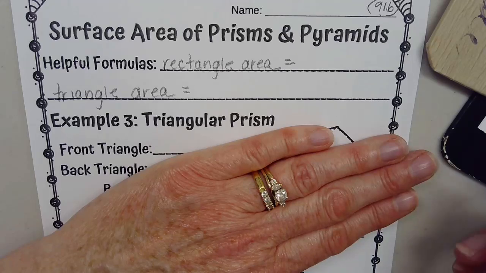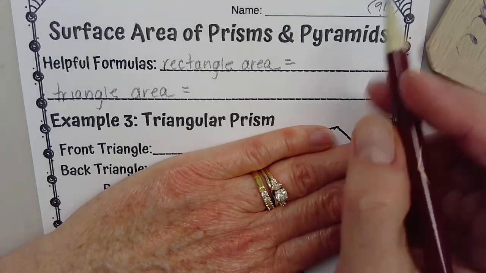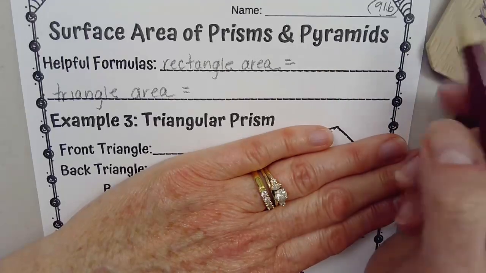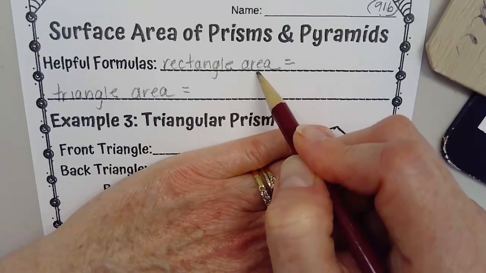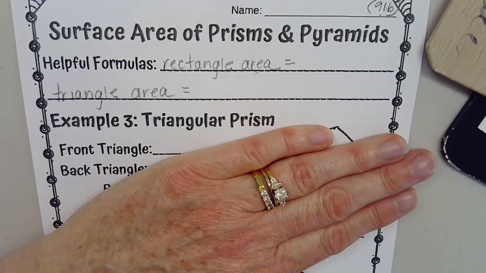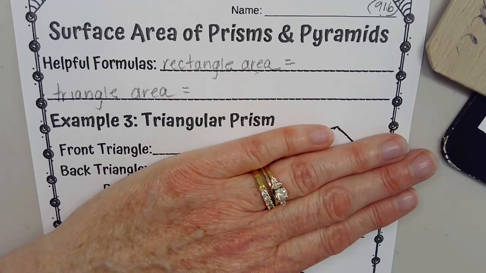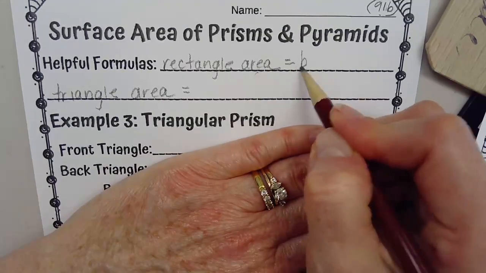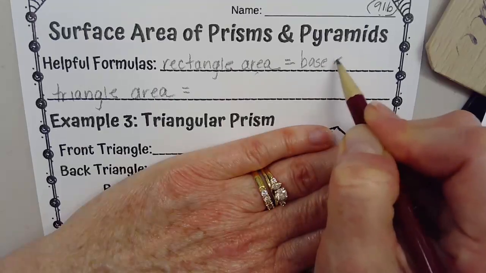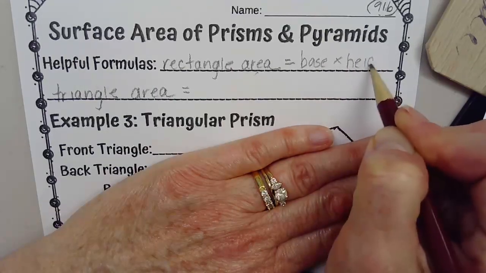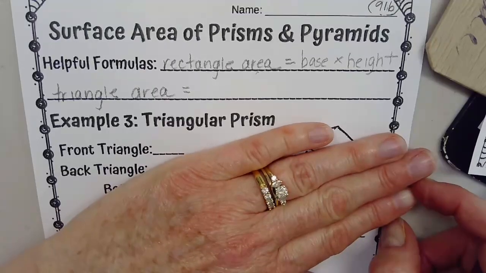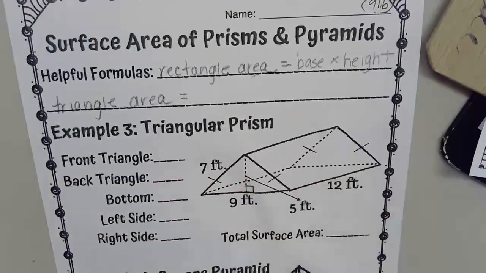It's going to be what, Lacey? They're all equal the same size. That's the lengths of a square, but I want the area of a rectangle. What am I doing? What parts do I need and what do I do with them? Amarion. That's what I'm looking for. Base times height. Base times height. Now, how does that fit in with a triangle?